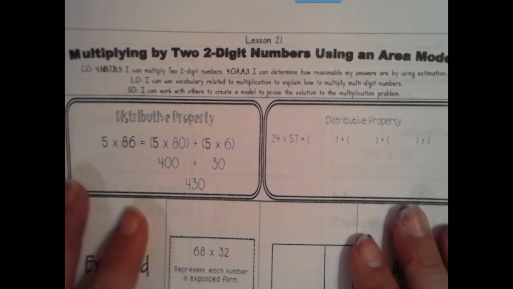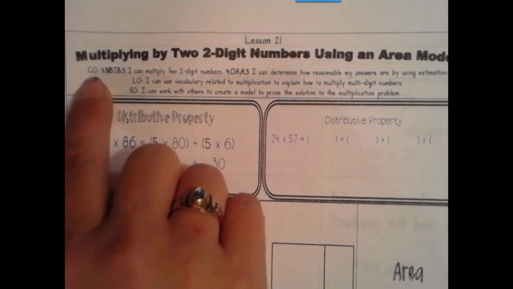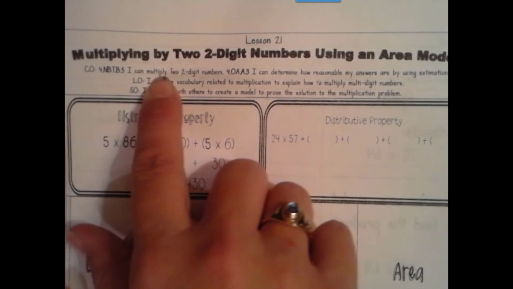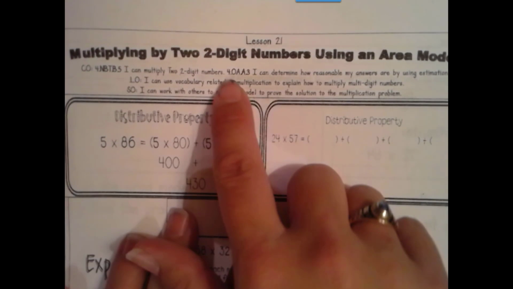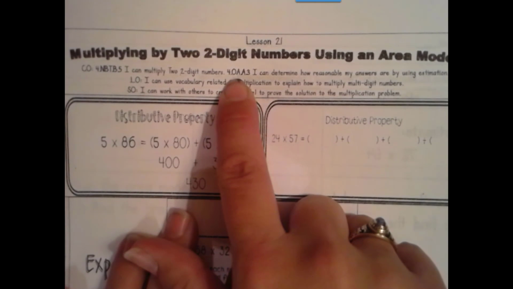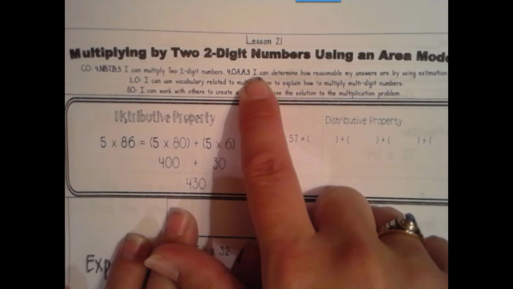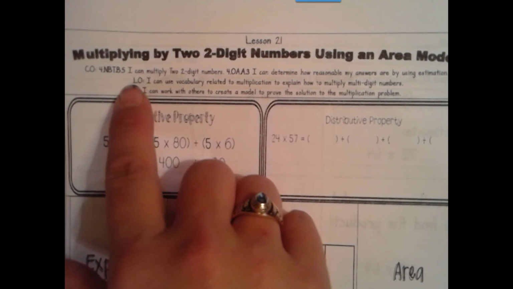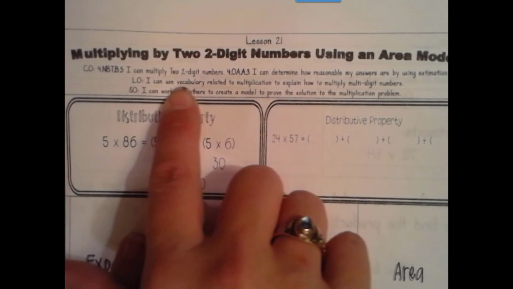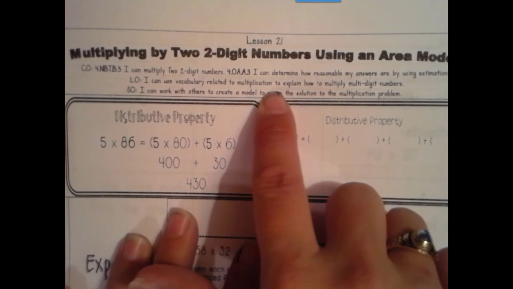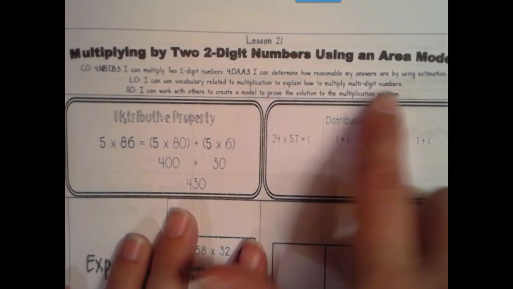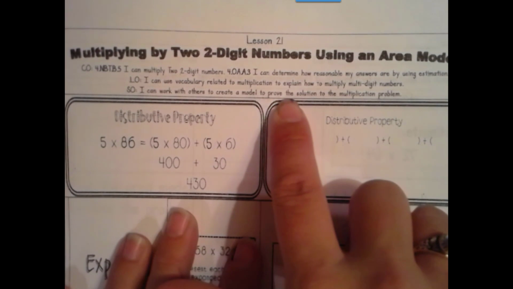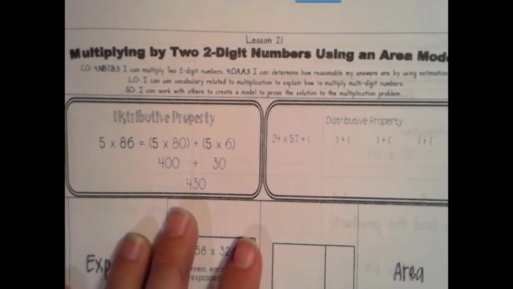All right, so our content objective for 4th grade NBT, numbers base 10, B5: I can multiply two-digit numbers. 4.OA.A.3, operations algebraic thinking, A3: I can determine how reasonable my answers are by using estimation. Language objective: I can use vocabulary related to multiplication to explain how to multiply multi-digit numbers. Social objective: I can work with others to create a model to prove the solution to the multiplication problem.